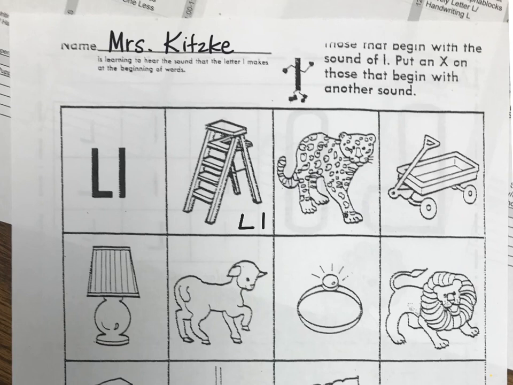What's that next picture of? A cheetah, but you know what? Another word we could say? A leopard. Yeah, let's do leopard. A capital L and a lowercase l.